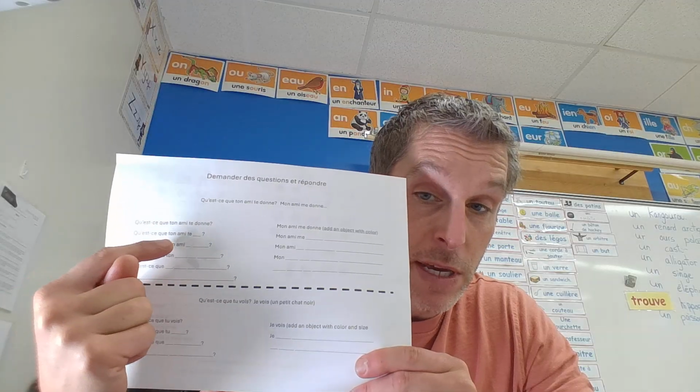So qu'est-ce que ton ami te, the missing word here is donne. So your child should be able to say donne. Then here, they should be able to read and add the 2 words. Read and add the 3 words missing. Read and ask what's missing. And finally, they should be able to ask all the question without having to go back and looking. So it's just a method of repeating, and then knowing all the words in sequence.